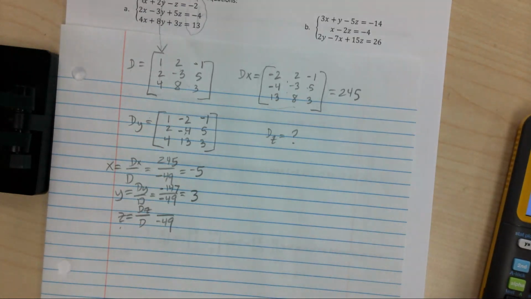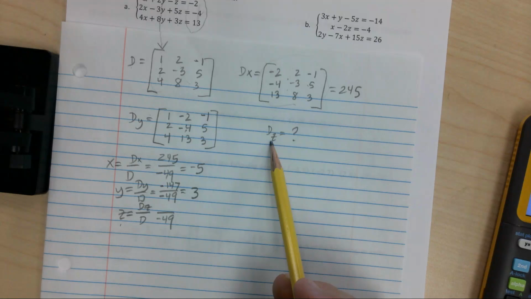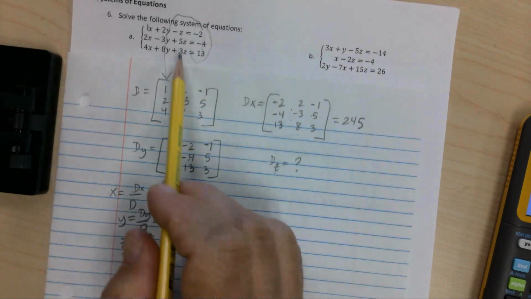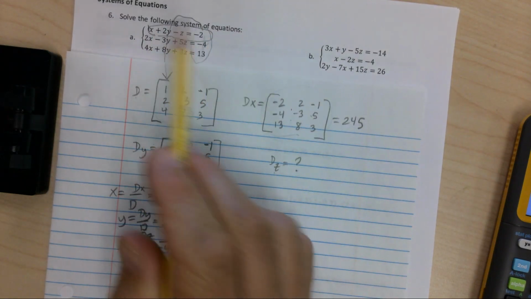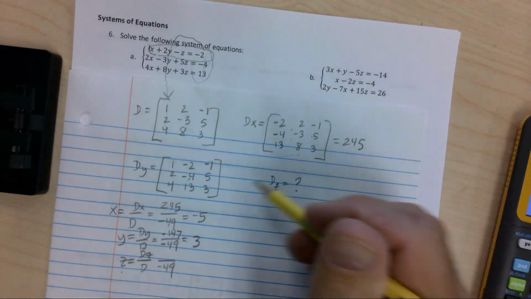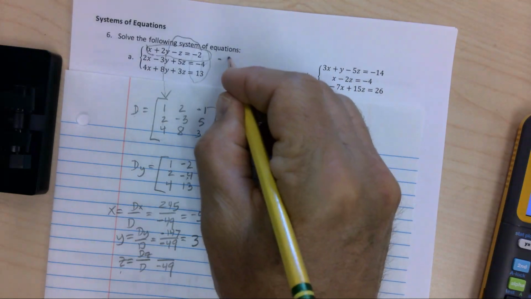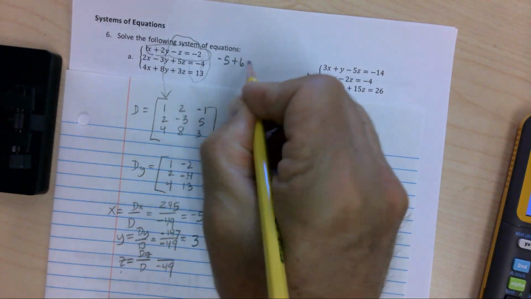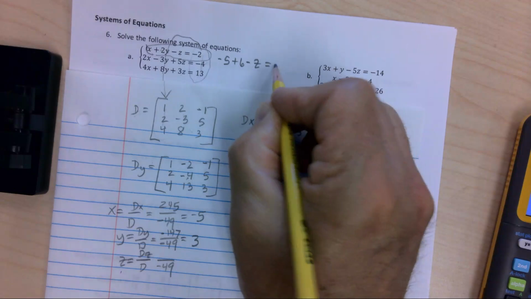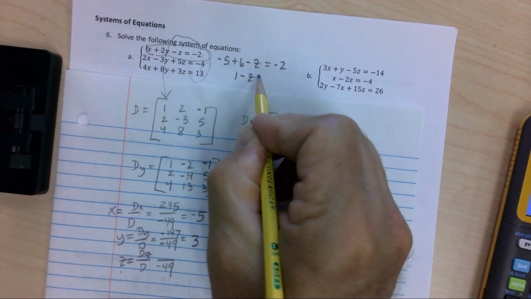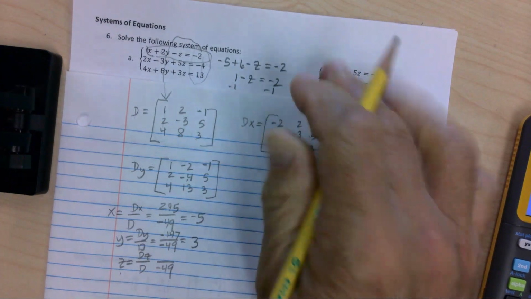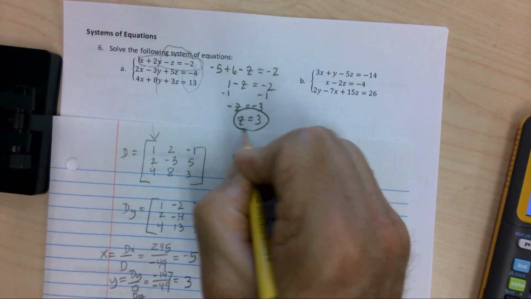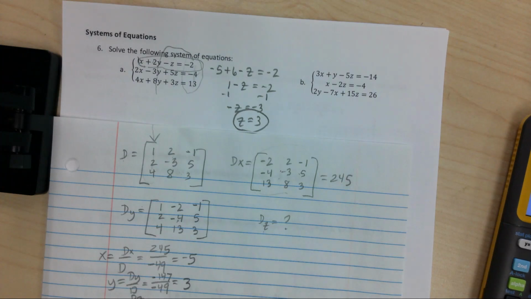Now let's use some common sense here. Could we do the same thing with z? Of course we could. But if we know x and we know y, we can just find z by using substitution, or just use that top equation there. And I'm going to plug in negative 5 for x, and then y is 3, so 3 times 2 is 6, minus z equals negative 2. That's 1 minus z equals negative 2, subtract 1, subtract 1. Negative z equals negative 3, so z equals positive 3. I'd rather do that, but you could use your calculator, probably just as fast.